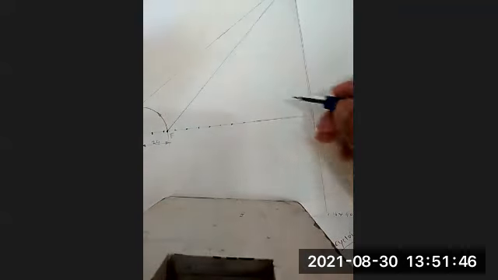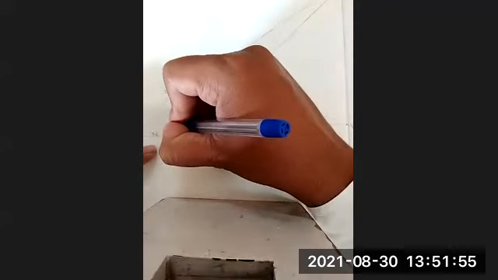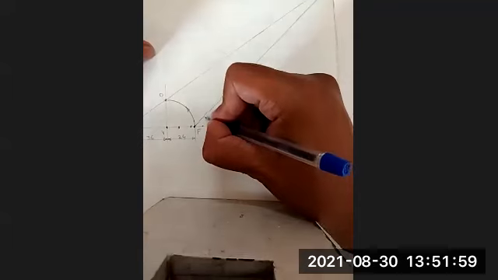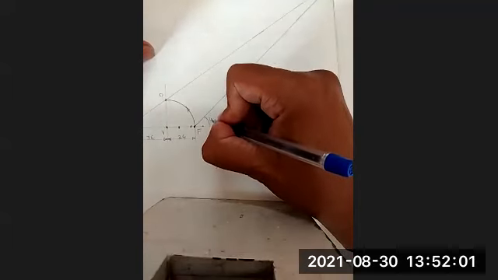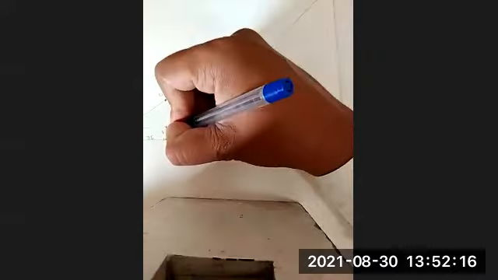So corresponding to this point V, you will get V dash point. Whether you take this 45-degree line or not doesn't matter, but it guides you to identify the end point of this. So you have to repeat the procedure as usual.